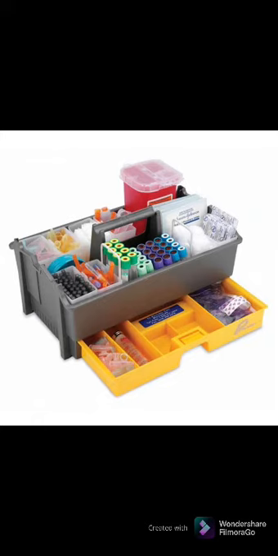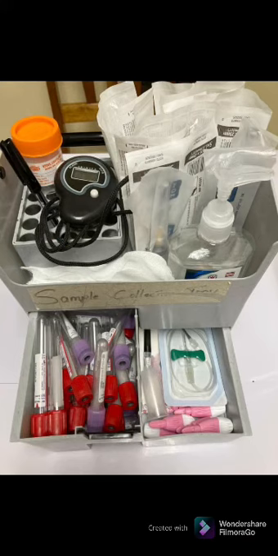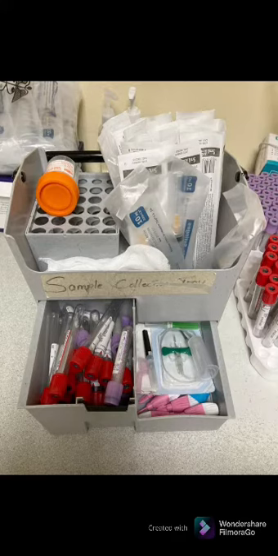Components of a phlebotomy tray: alcohol swab, gauze, assorted evacuated tubes, syringes, syringe transfer device, butterfly collection set, micro collection equipment, tourniquet, disposable gloves, sharps container, pen, and watch.